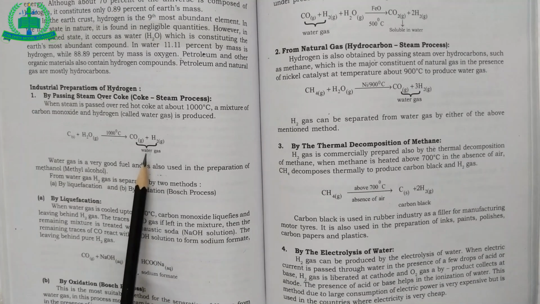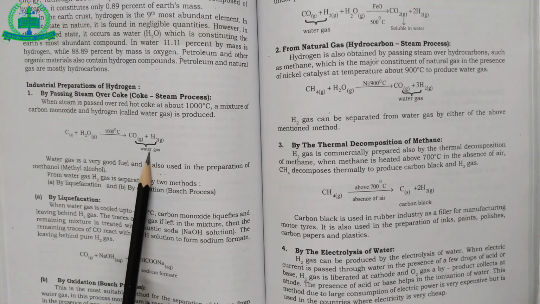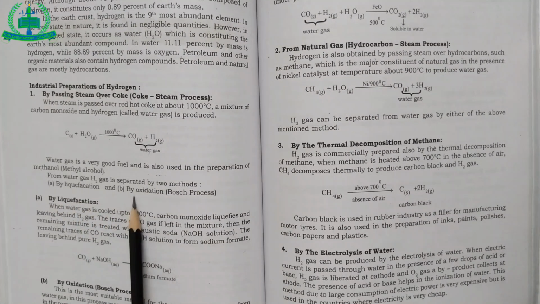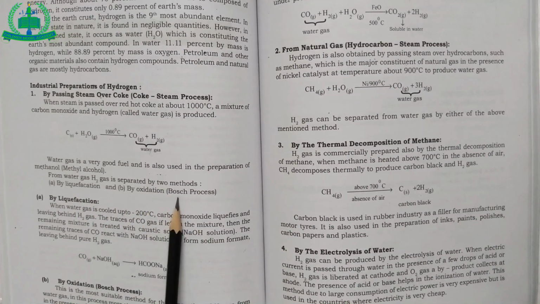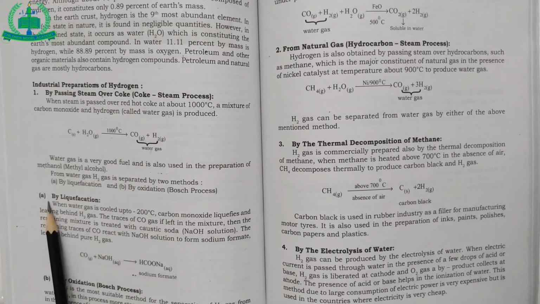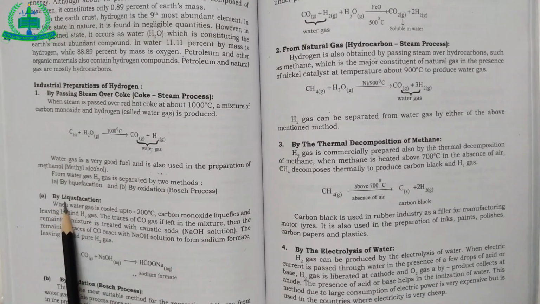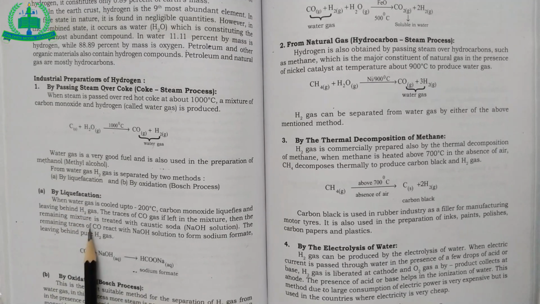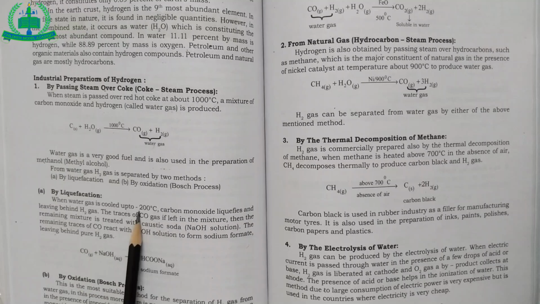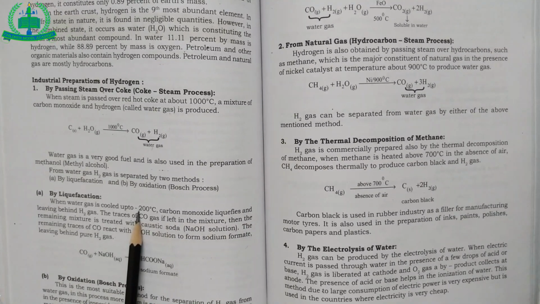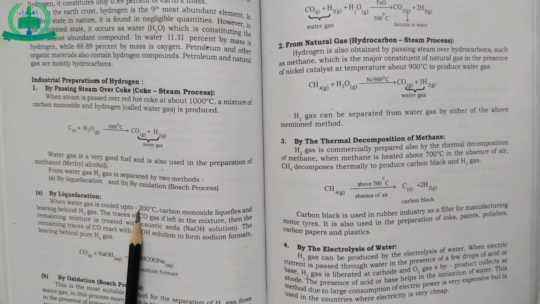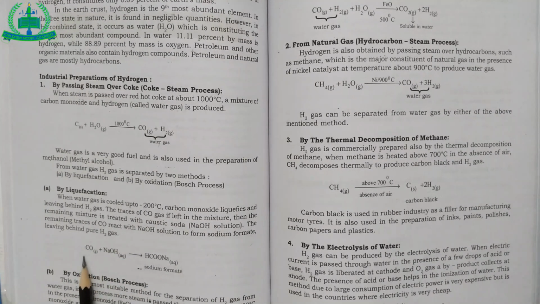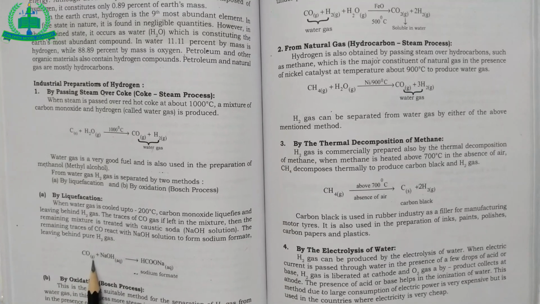From the water gas, hydrogen can be separated by two methods. First is by liquefaction and the other is by oxidation or the Bosch process. First, the separation method by liquefaction. When water gas is cooled up to minus 200 degrees centigrade, carbon monoxide liquefies, leaving behind hydrogen gas. And traces of carbon monoxide gas are left in the mixture.